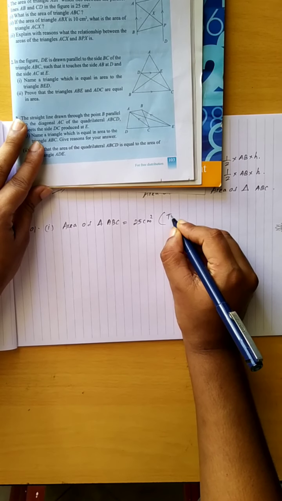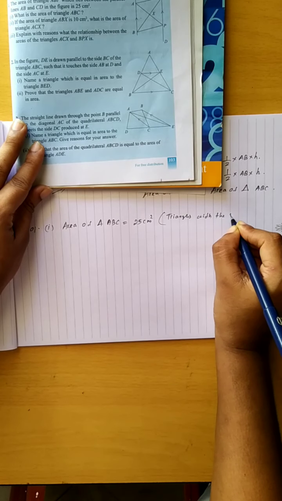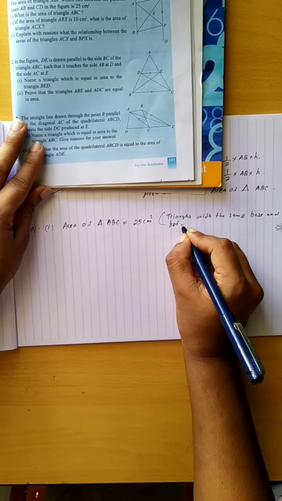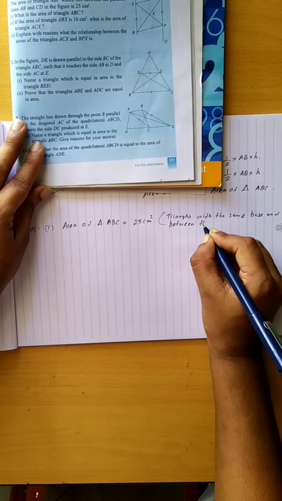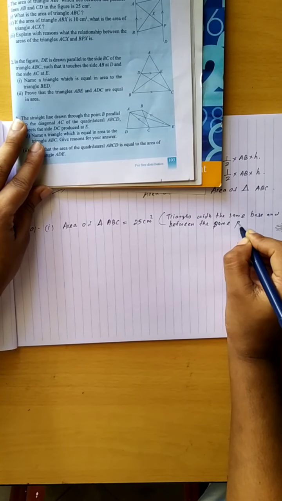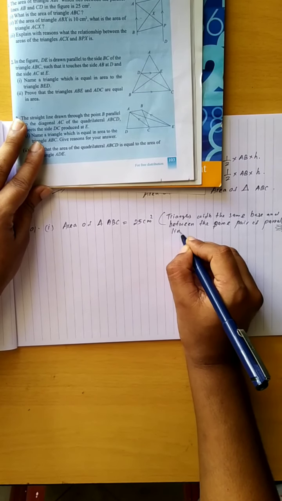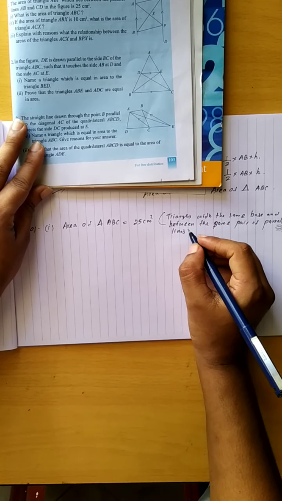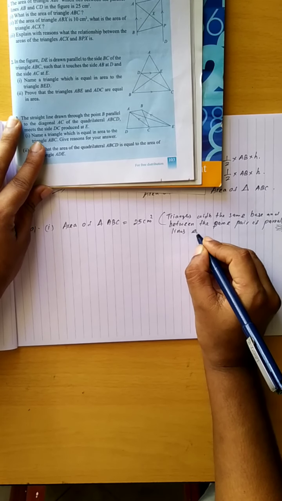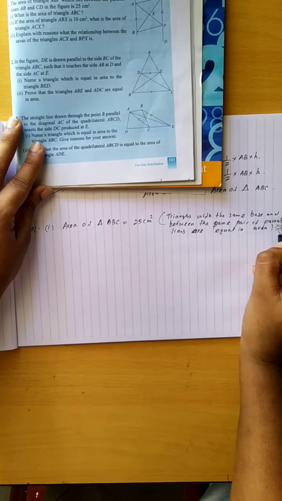What is the theorem? Triangles with the same base and between the same pair of parallel lines are equal in area. That is our theorem.